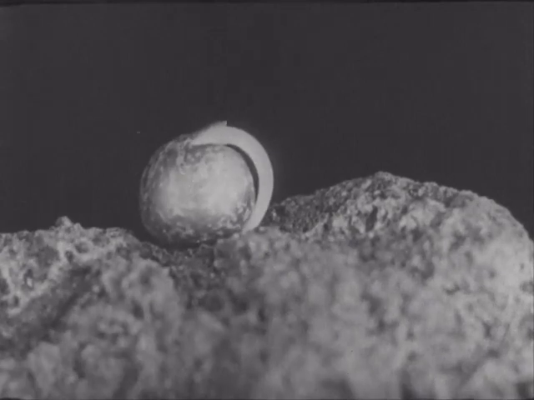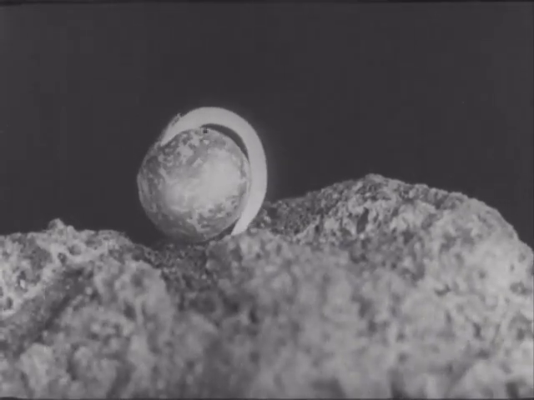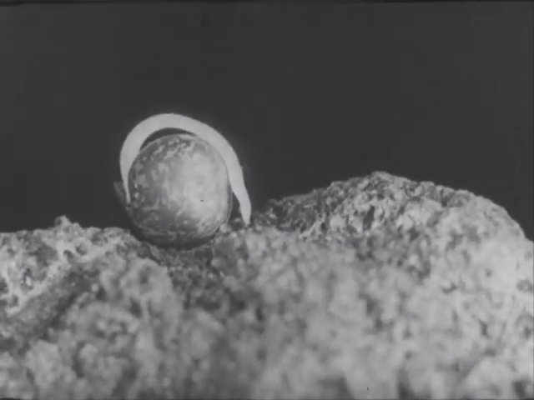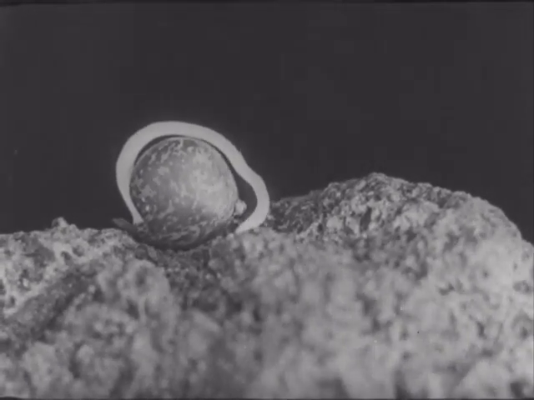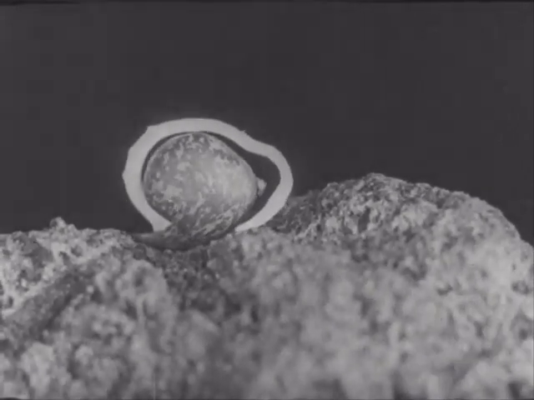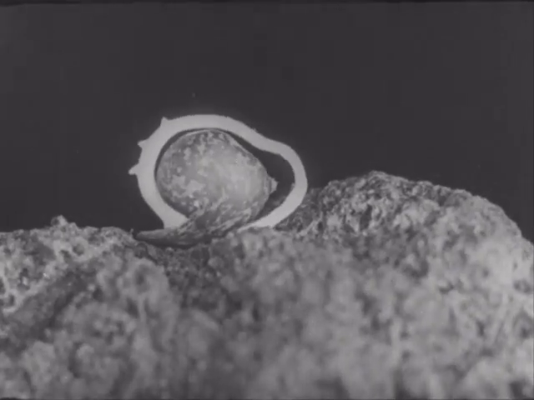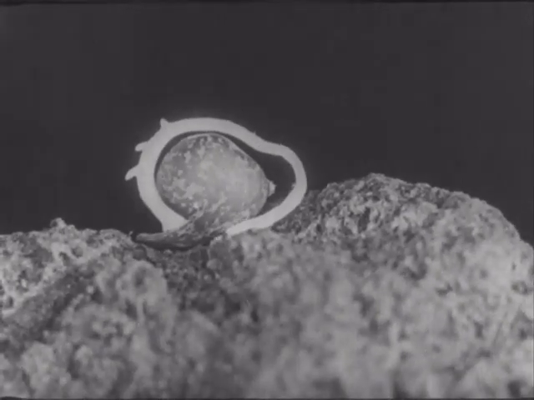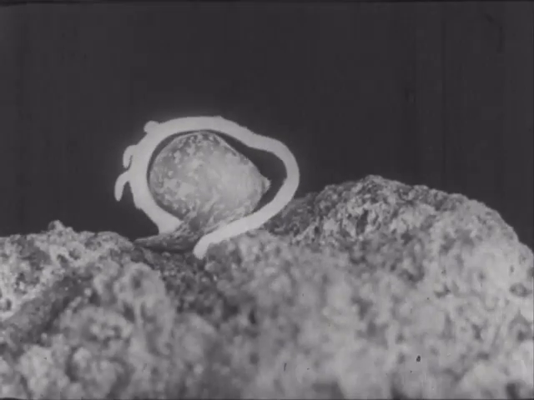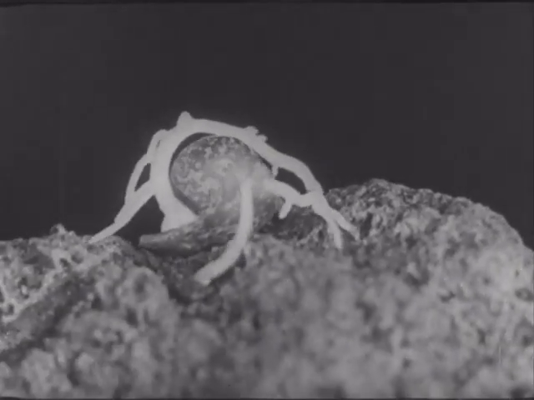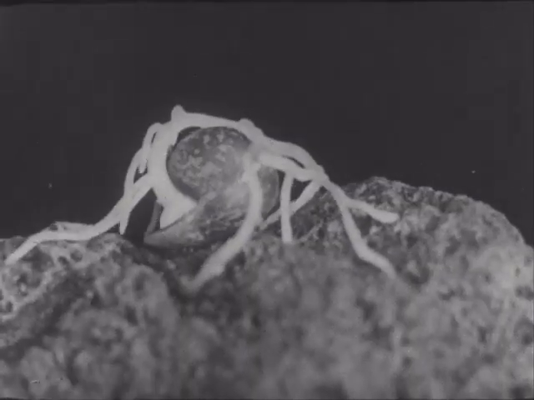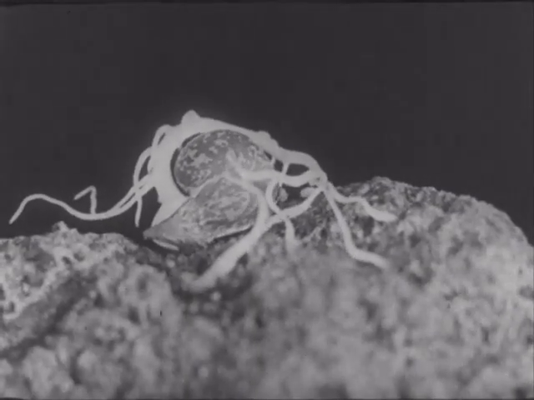The germination of this seed on top of a rock shows the lack of suitable conditions. The proper requirements are sufficient moisture, but not too much, sufficient warmth, but not too much, and reasonably pulverized soil. Here we see the young plant die on account of improper conditions.